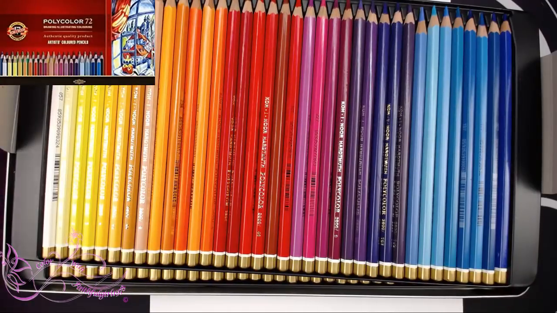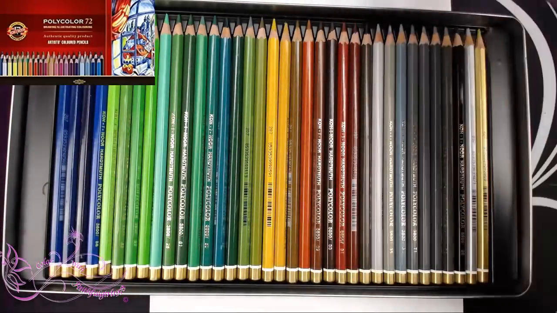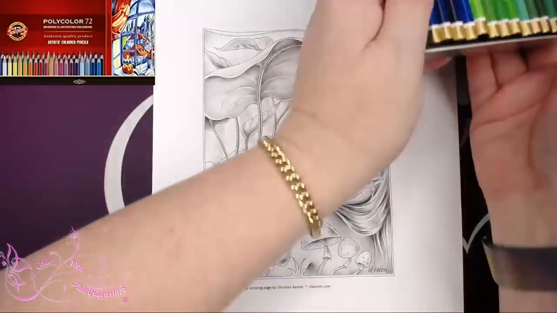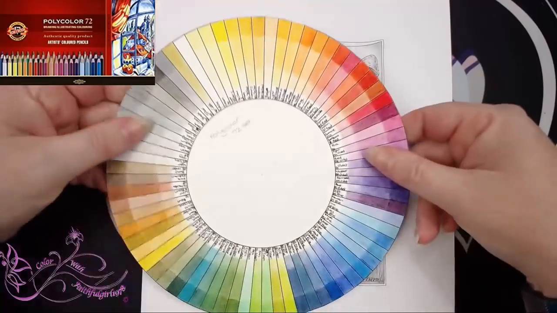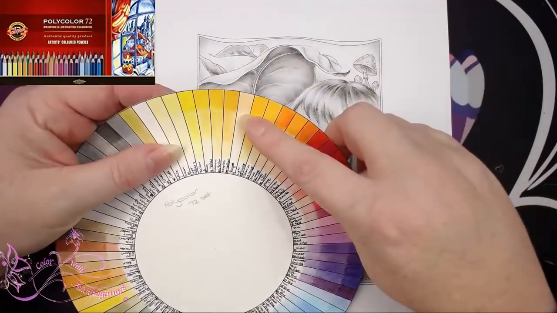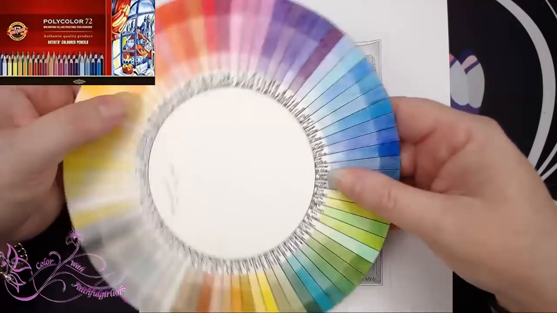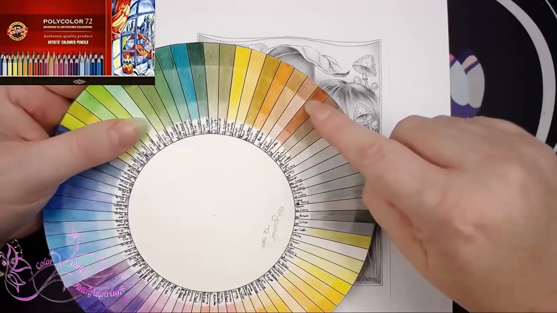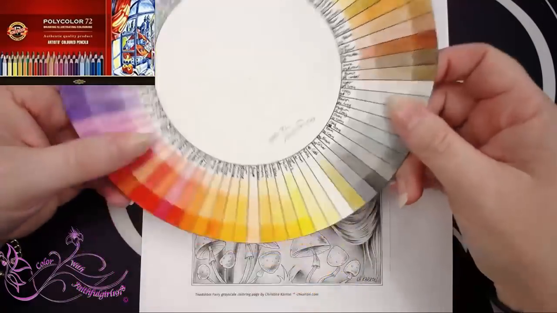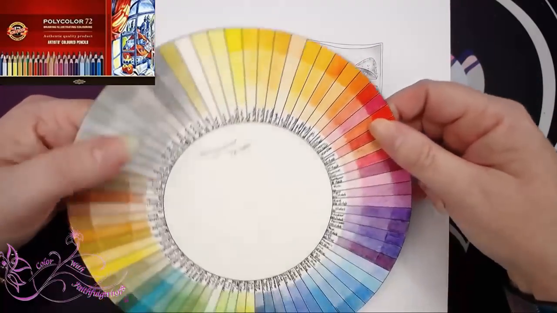Right. Now, I made the mistake of not getting a portrait set. And it turns out there aren't very many skin colours in this set. So if you have a look at this, we've got one peach kind of apricot colour, and maybe like light brown or terracotta here, but the cream is like yellow, it's not really cream.